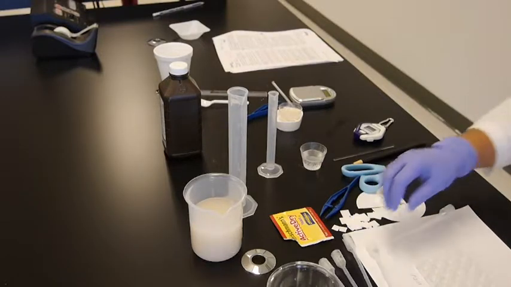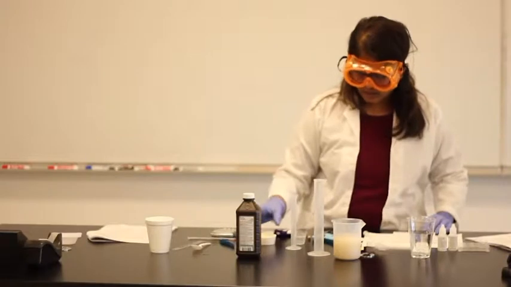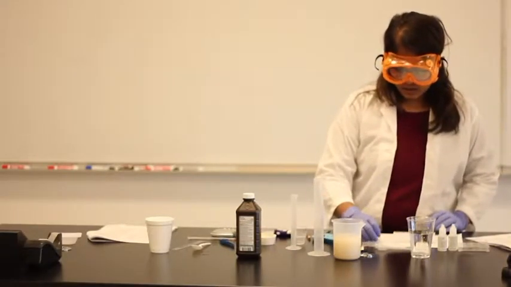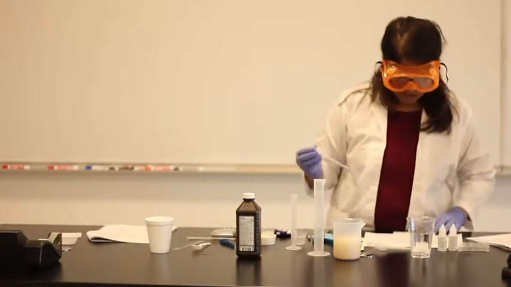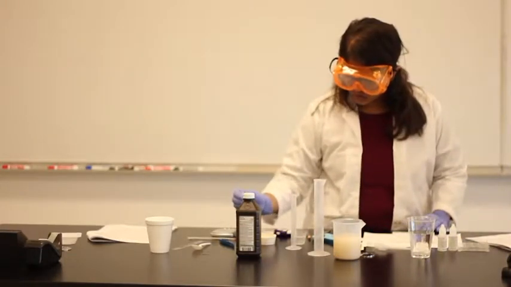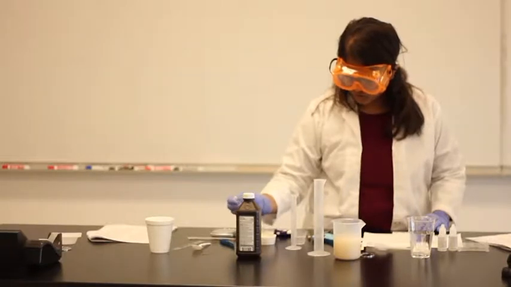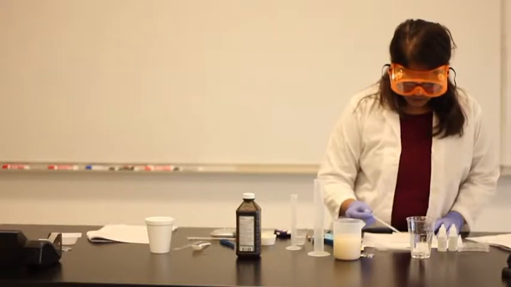So you see here, to keep the 100% catalase at a certain temperature, we're trying to maintain the temperature by keeping it in a warm water bath. So now I'm going to start adding the catalase. So 0% concentration, there's no catalase to it. And the 100% would be all catalase. So the 100%, let me start with that, 20 drops.